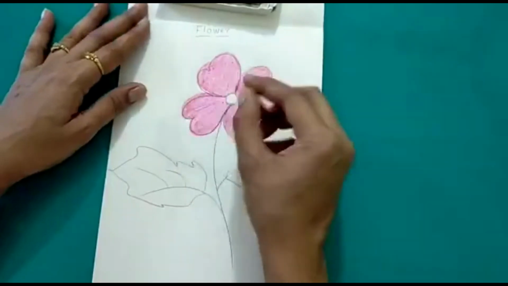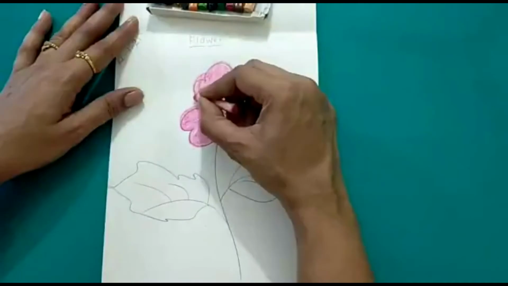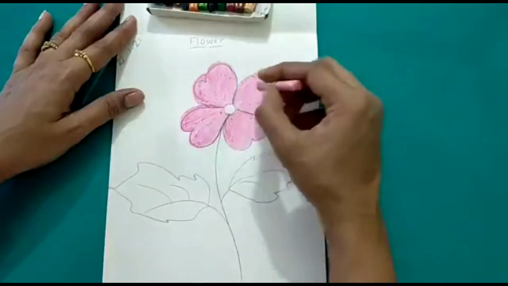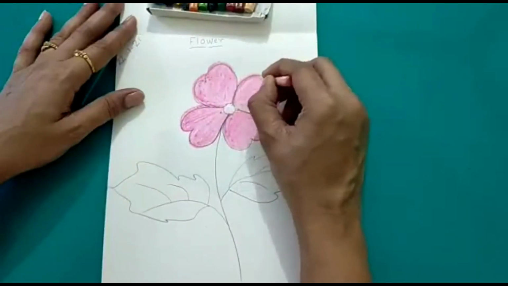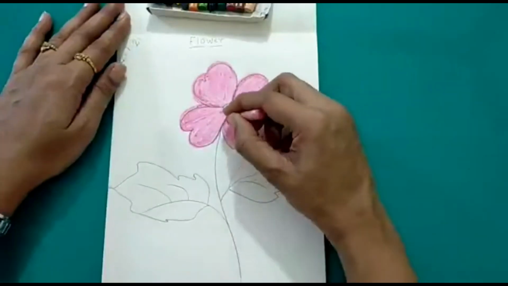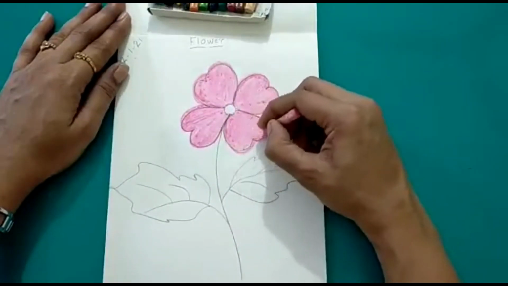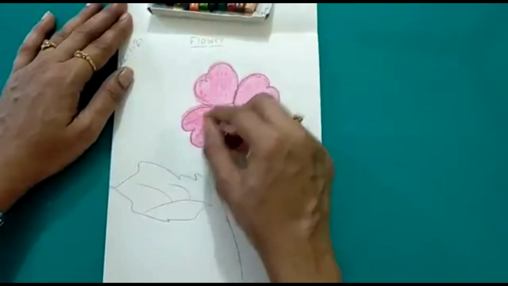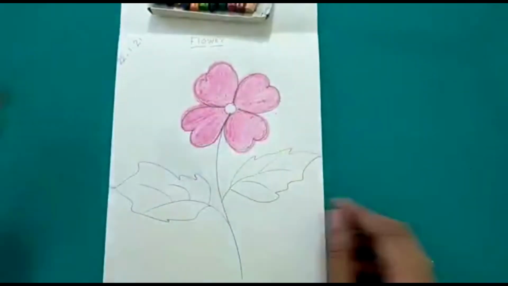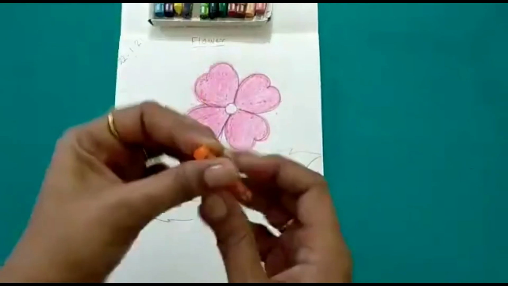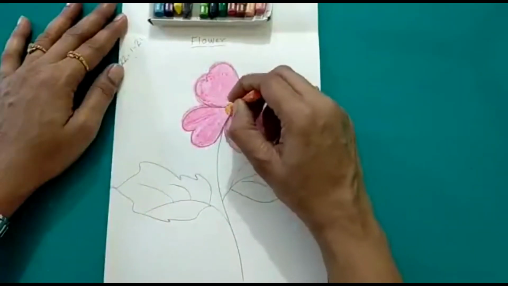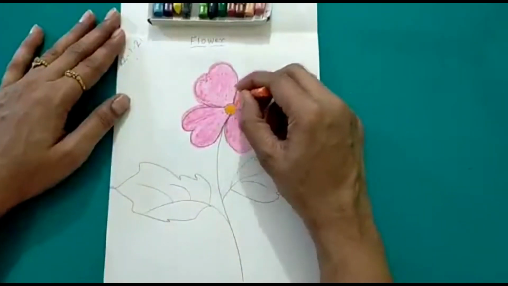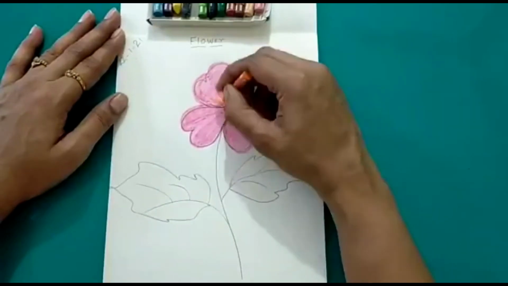So here I have finished coloring my flower. Now I am taking an orange color and I will fill the color here. You can make designs using this way.